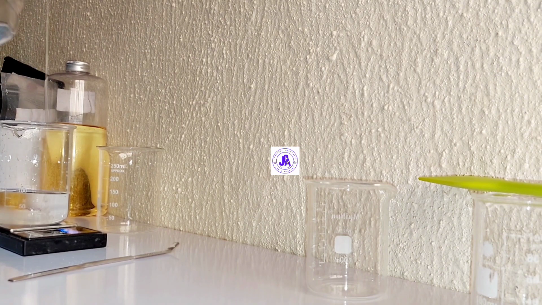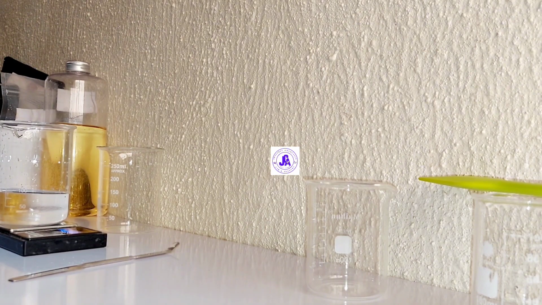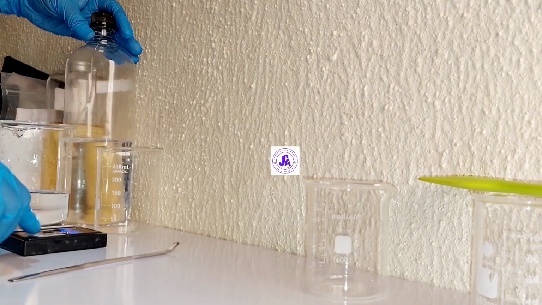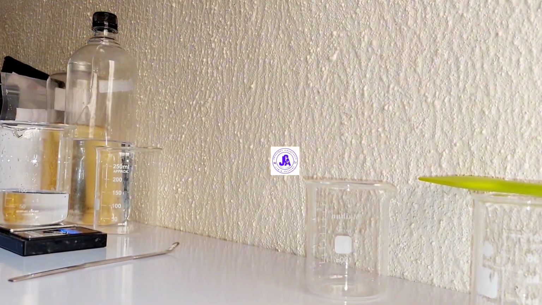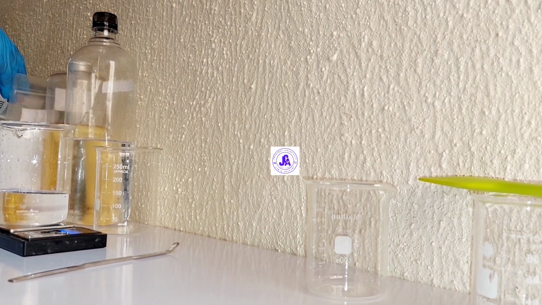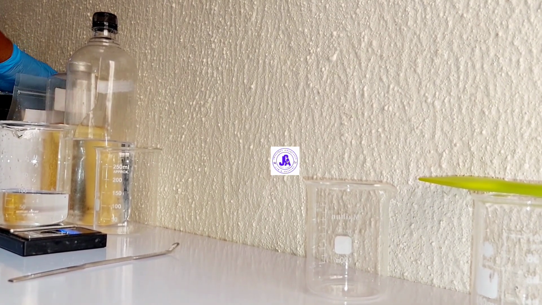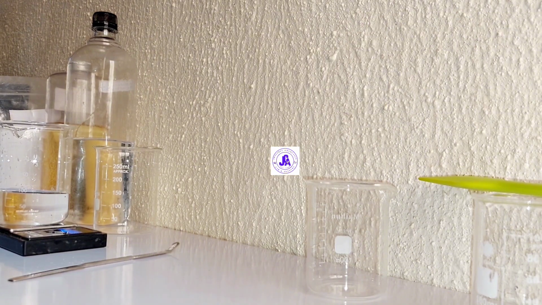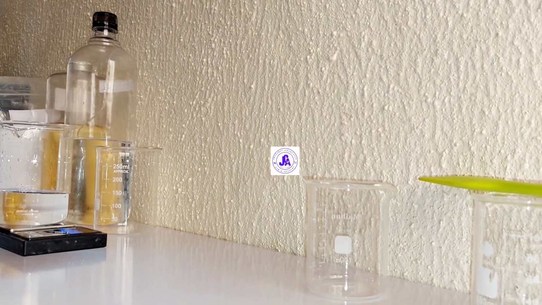There's also DL panthenol. DL panthenol is a humectant, and there are so many other humectants you can choose to use. Remember, we said hydrating oil control moisturizer, so we're already picking different humectants in this product. There's also panthenol, which can be liquid, depending on the one that you bought. This one I'm using is in powder form. If you have the liquid form, you can add it to your cool down phase.